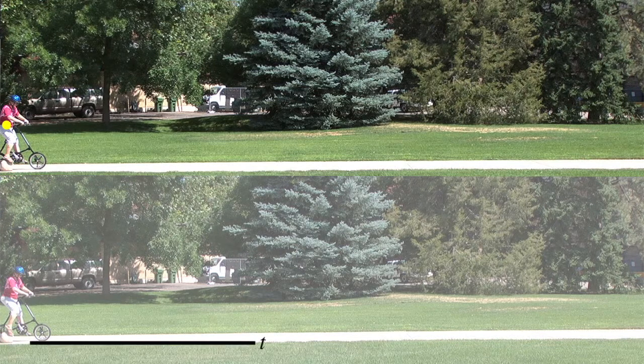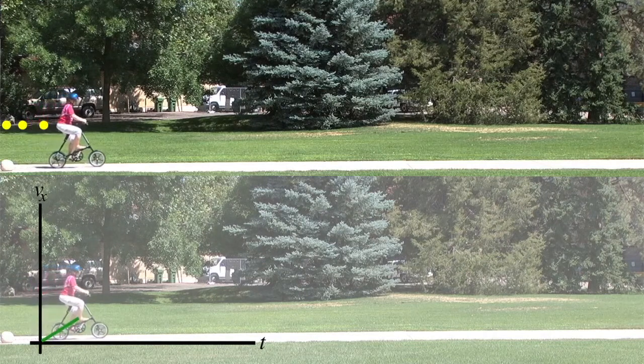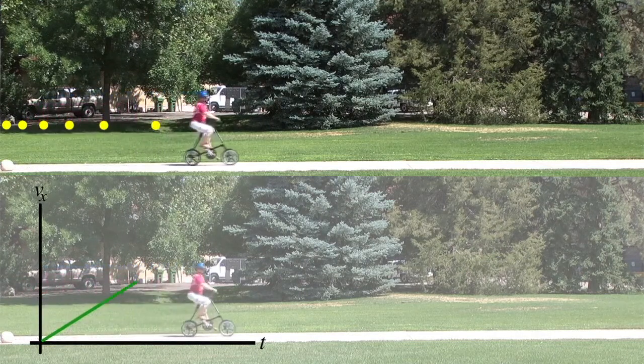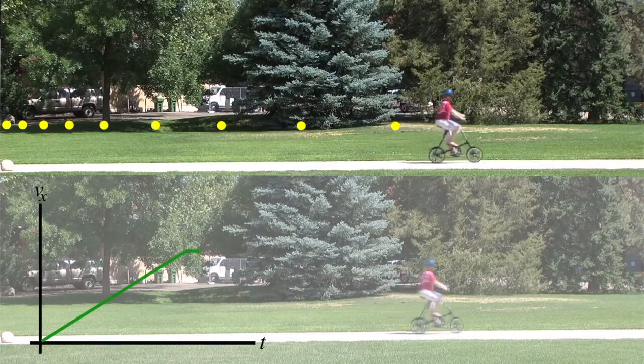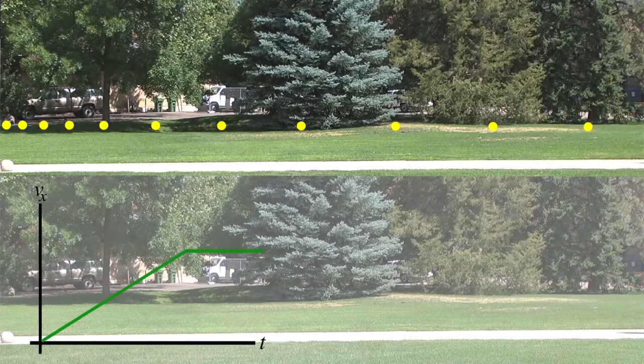Time is on the horizontal axis. Velocity is on the vertical axis. She's moving to the right, so her velocity is always positive. So here's what happens. Her velocity starts at 0. It steadily increases for some interval of time, and then at some point, her velocity is steady, and she continues at a constant velocity. So this is what a velocity versus time graph looks like for this motion.